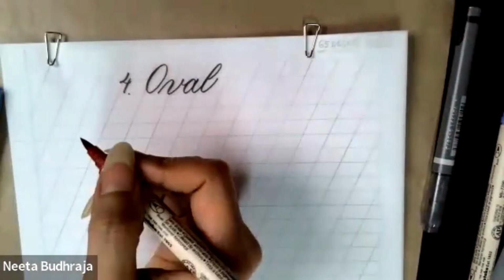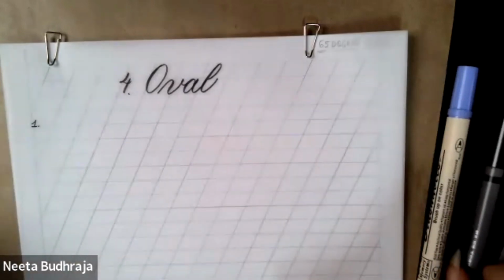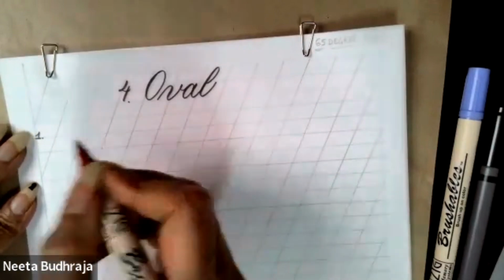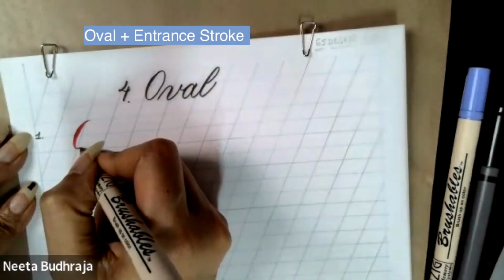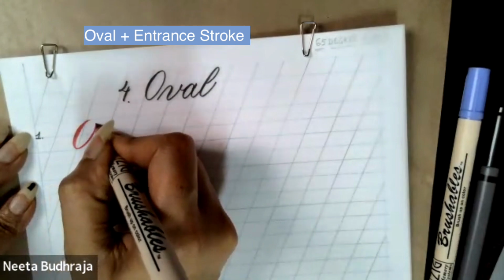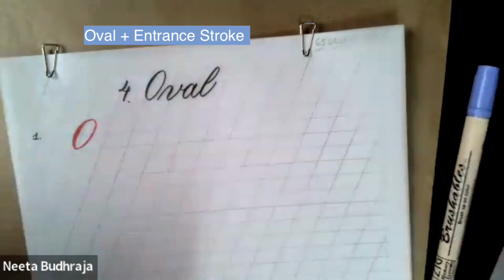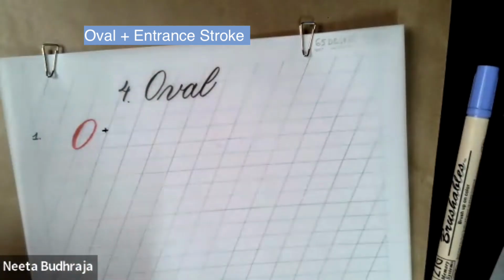We are starting with our first combination of strokes. We are taking oval and entry stroke. So first we'll create our oval, and then we'll be joining it with our entry stroke.